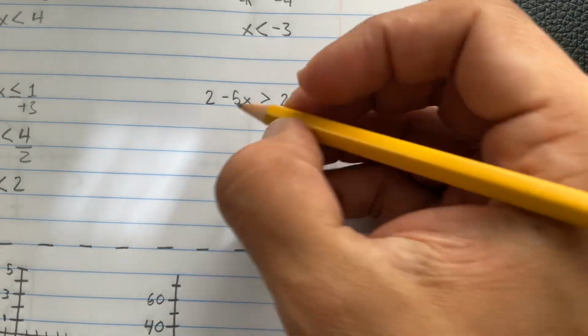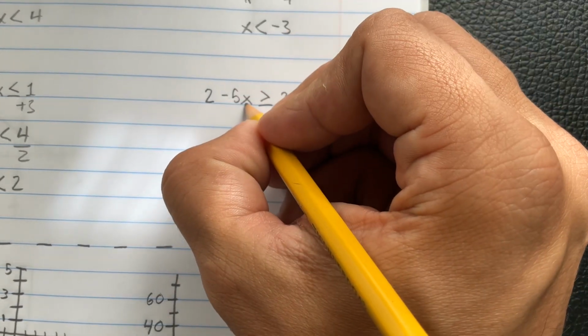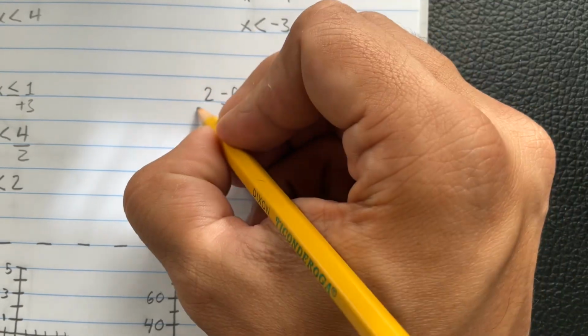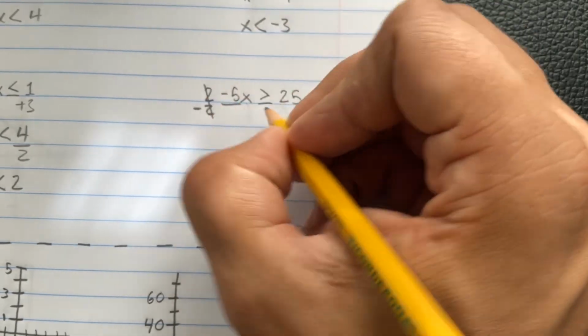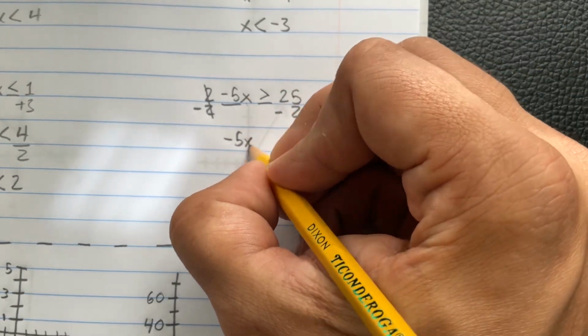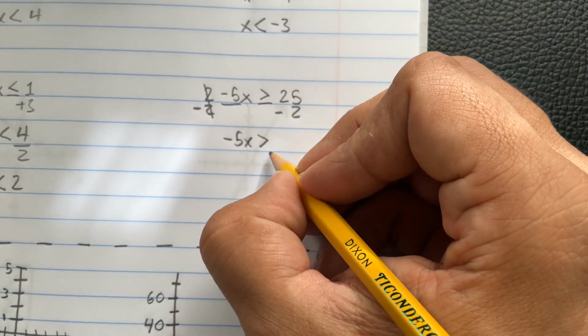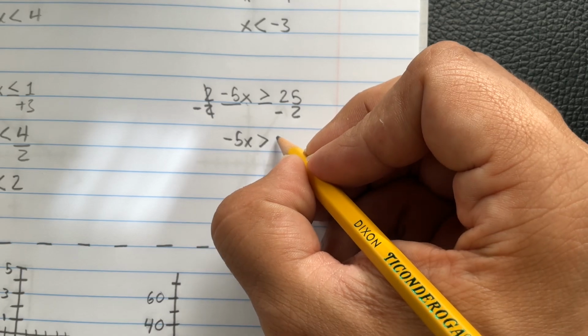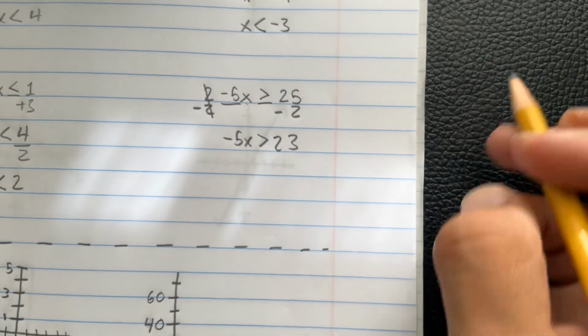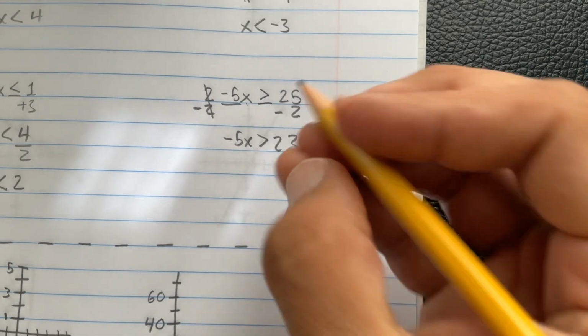Last one. Again, we're going to get rid of the number next to x last, so we're getting rid of the negative 5 last, so we got to get rid of 2. I'm going to subtract 2, and now that's gone. Subtract 2. I'm left with negative 5x is greater than 23. Okay, so that's not going to divide perfectly, but that's fine.